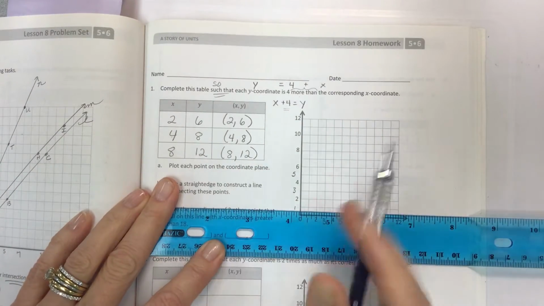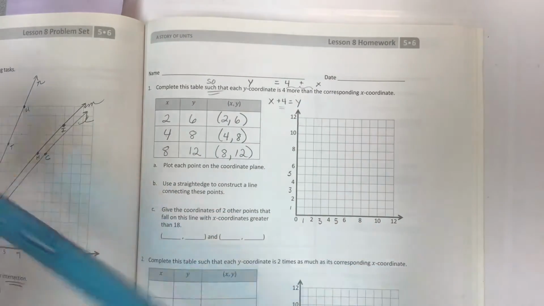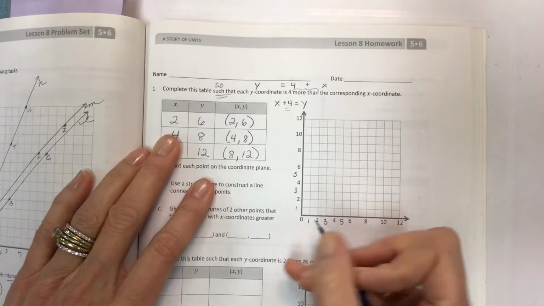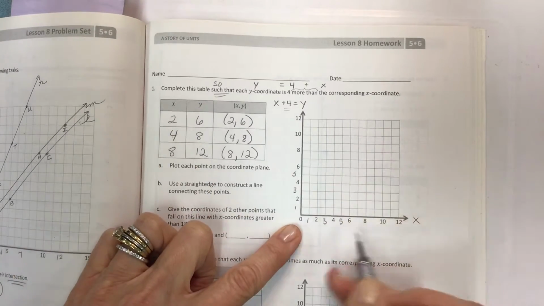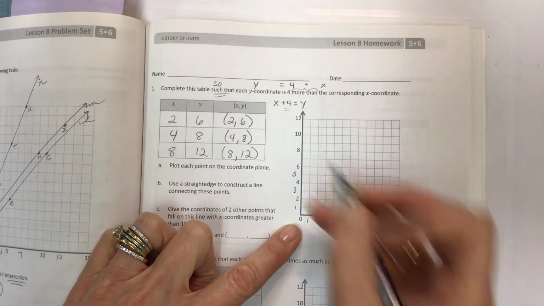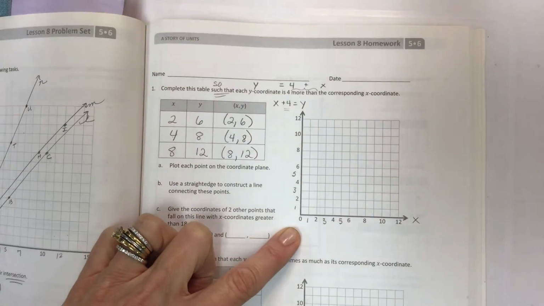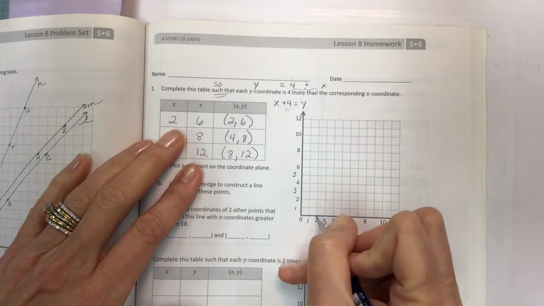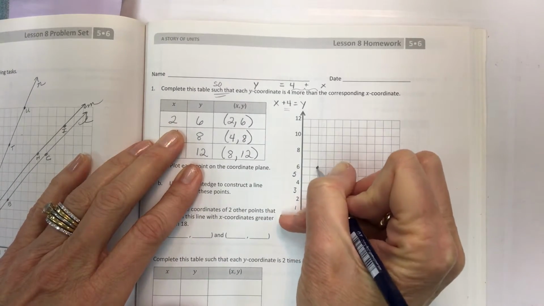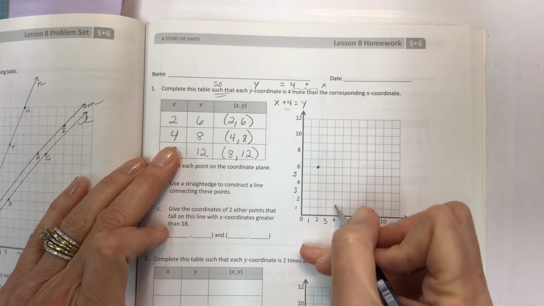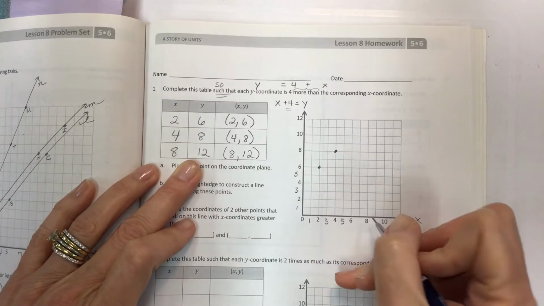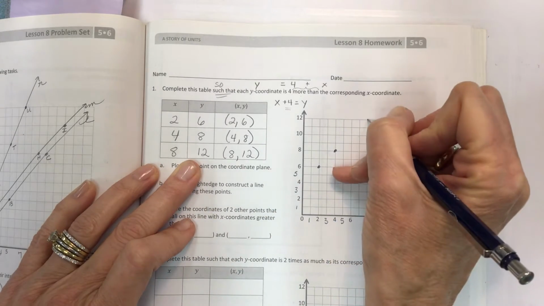Now you're going to plot each point on the coordinate plane, and then we're going to use a straight edge to construct a line connecting these points. So 2, 6, remember, always use the x-axis first before y. Look how nicely it points to the y. I didn't even do that on purpose. Okay, so we're going to do 2, 6, then 4, 8, and then 8, 12.